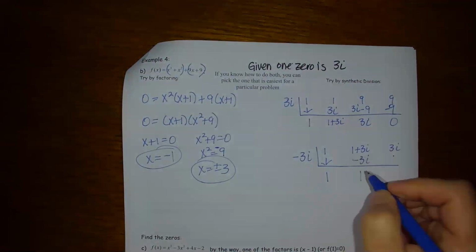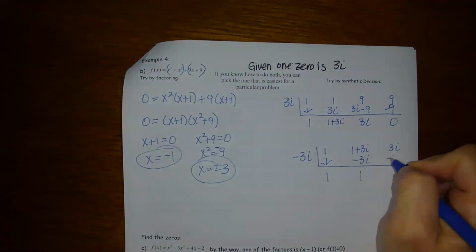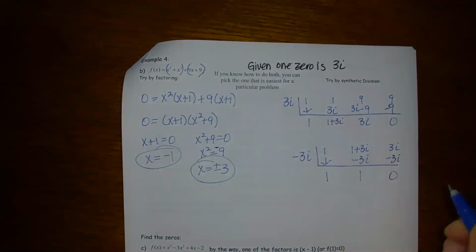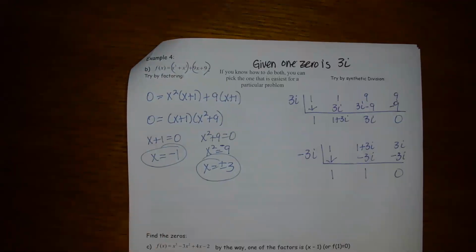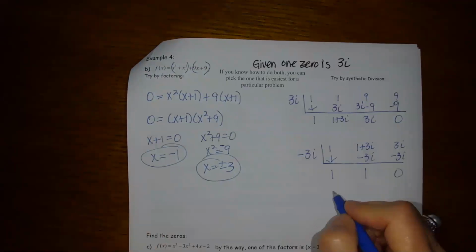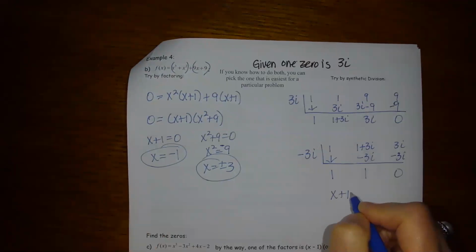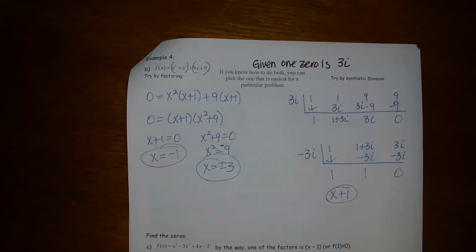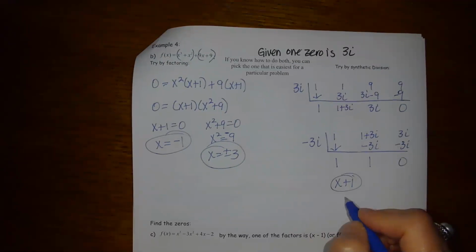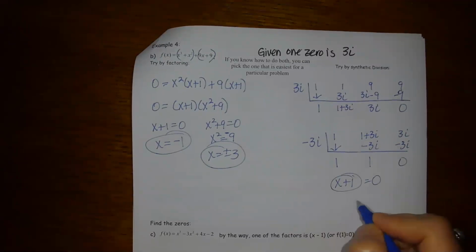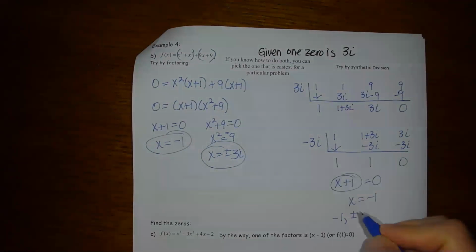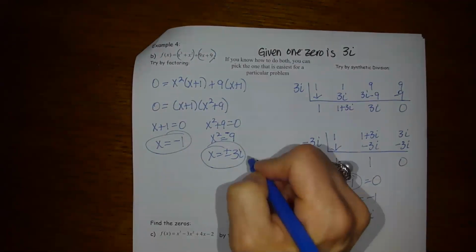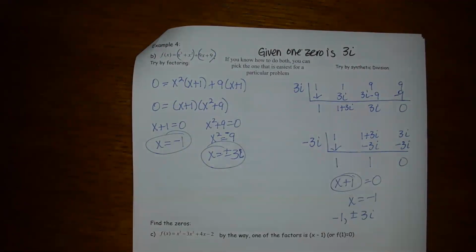When we add them down, we get 1. Negative 3i times 1 is negative 3i, which is 0. So we started with x cubed, then this would have been x squared. This is just x, so that's 1x plus 1, right? So we know the other 0 is negative 1 plus or minus 3i. I should have written an i on there. I said it, I didn't write it.